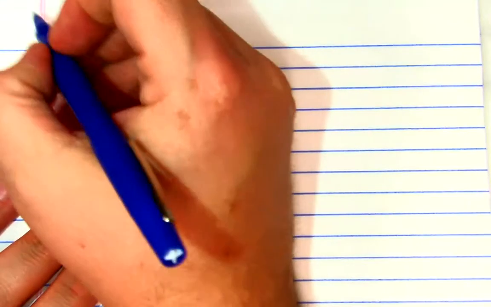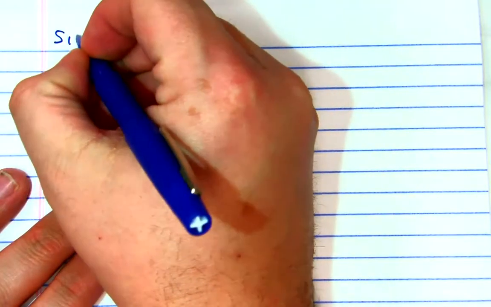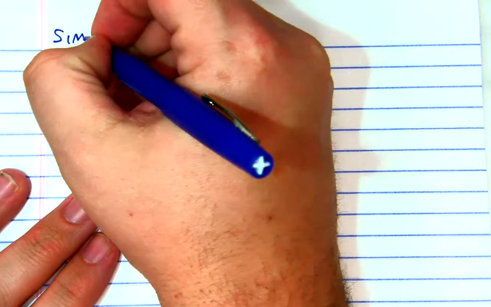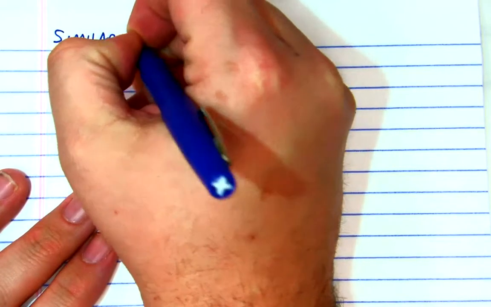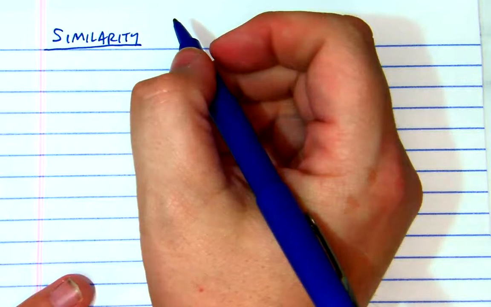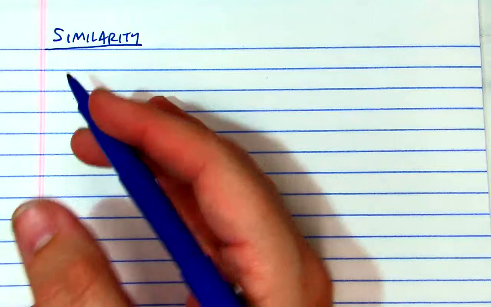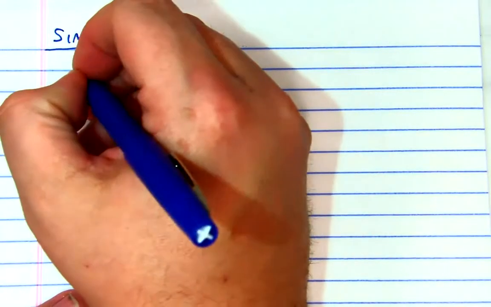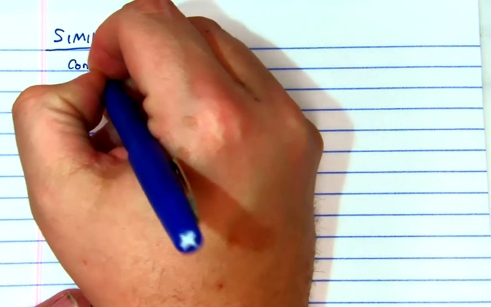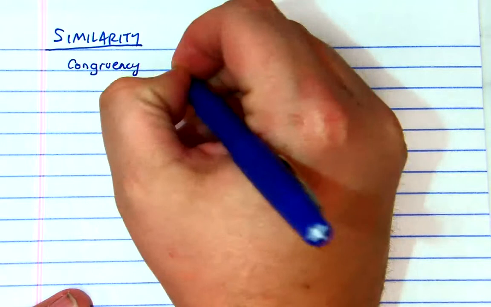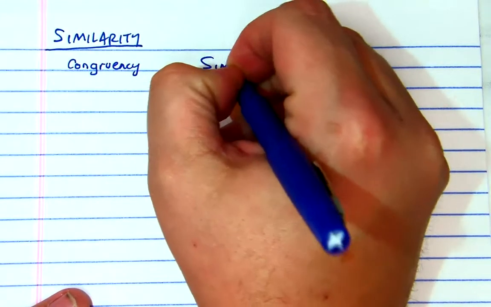Hi everybody, we are going to be working on similarity. And this is kind of different than congruency. So I want to do a compare and contrast between similarity and congruency. Congruency versus similarity.